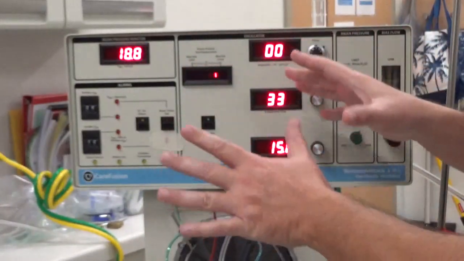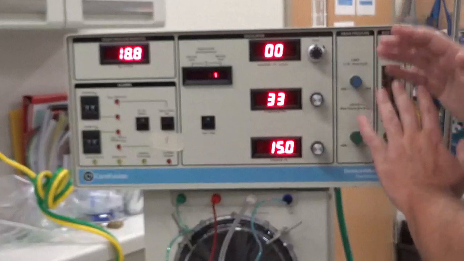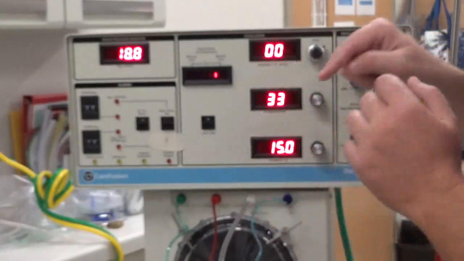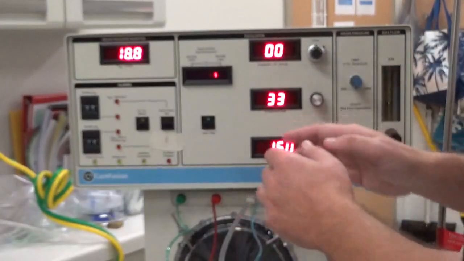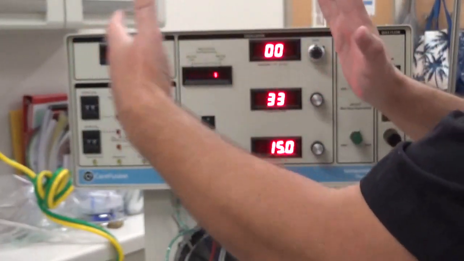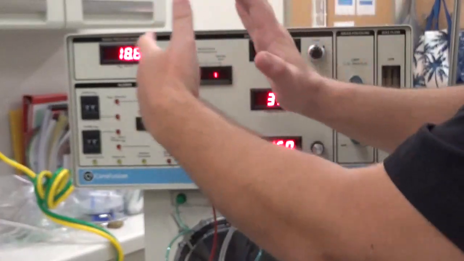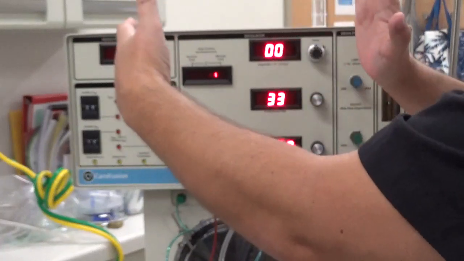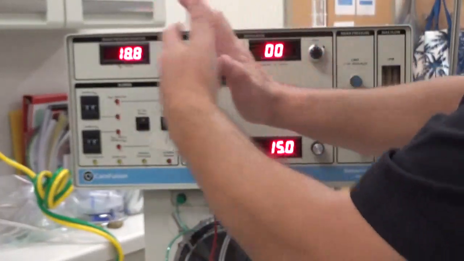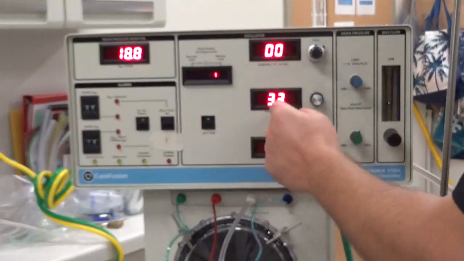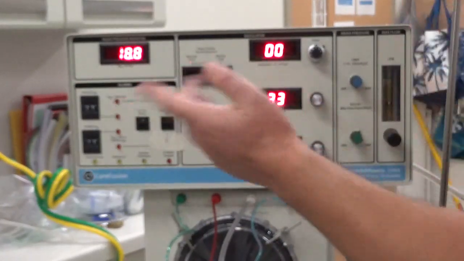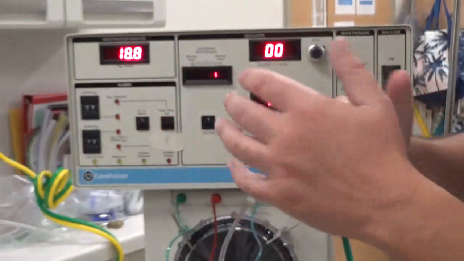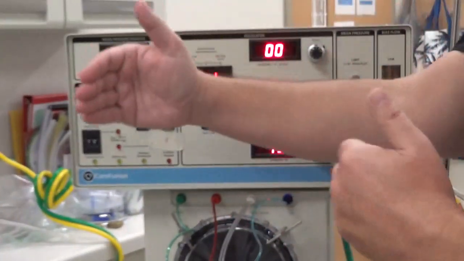Now, we can't control the flow in this ventilator. I know we have a bias flow, but that's not the same thing. So if we go down on our rate, we don't have as many breaths in a minute. We've just stretched out our I time and our E time. If we stretch out our I time at 0.33, whatever that is, now we've given more flow because we've given the same flow for a longer amount of time.